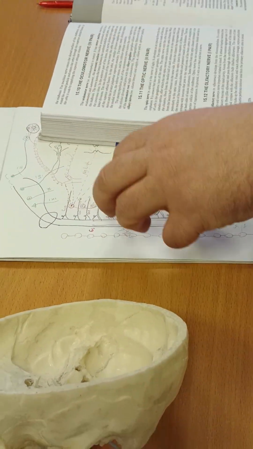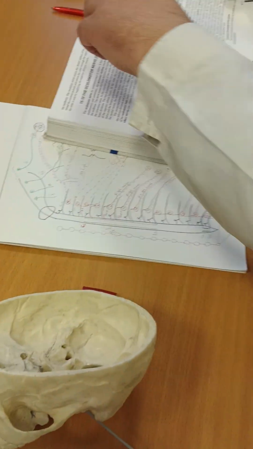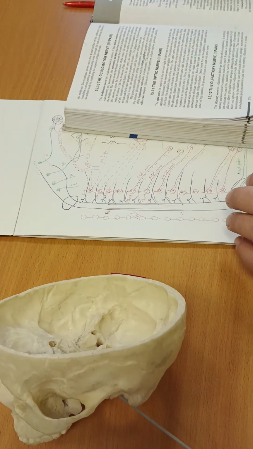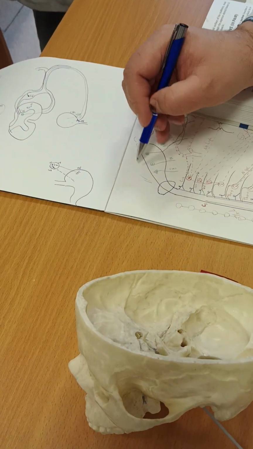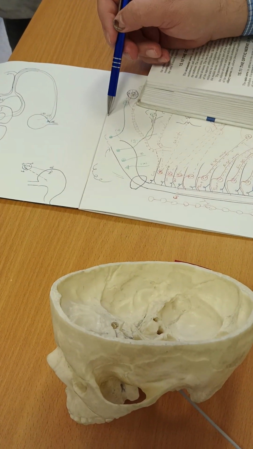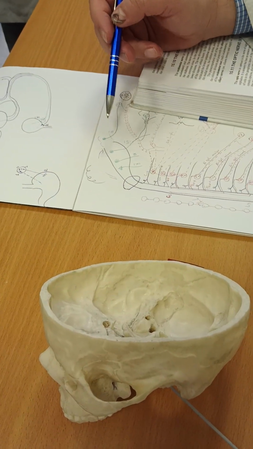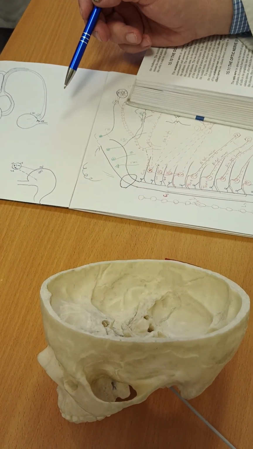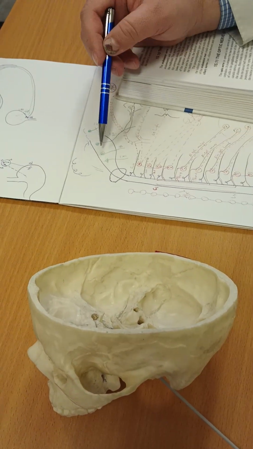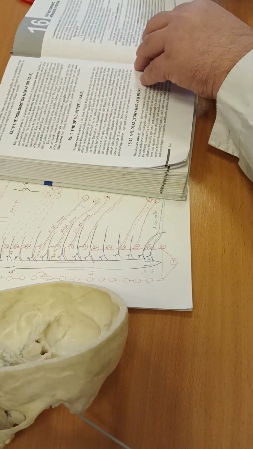They supply both sympathetic and parasympathetic. And suprasegmentary centers are cerebellum, hypothalamus, limbic system, reticular formation, and brain cortex.